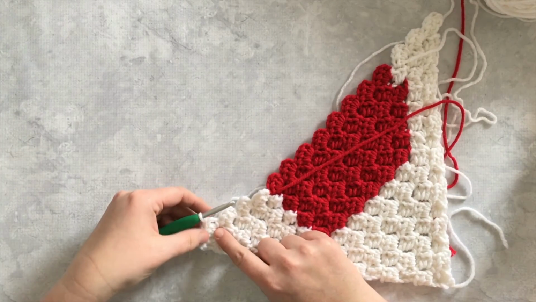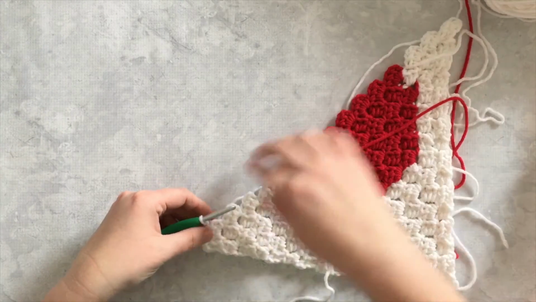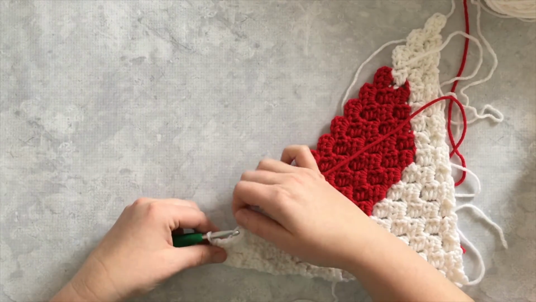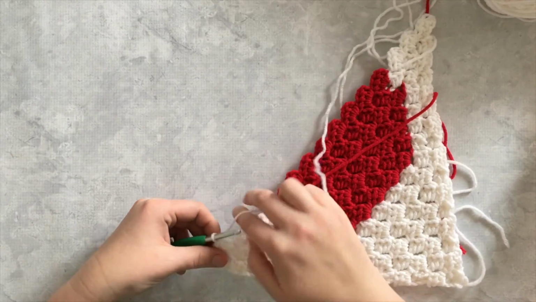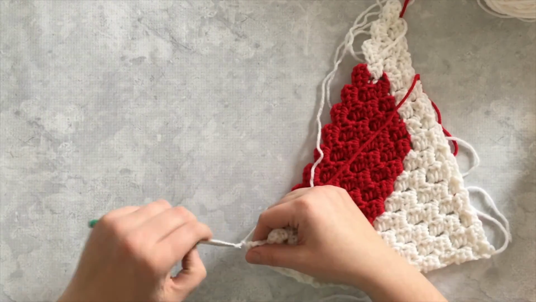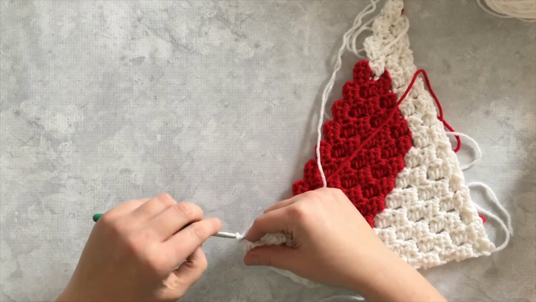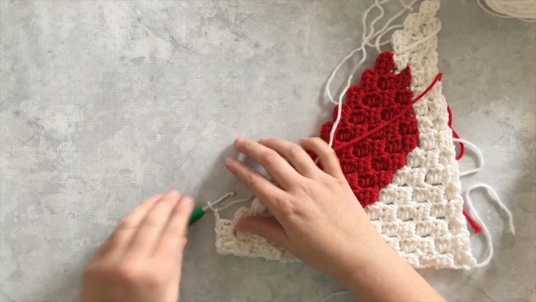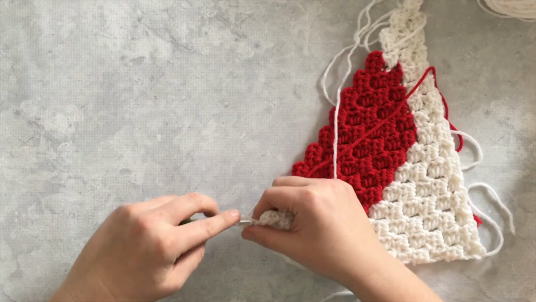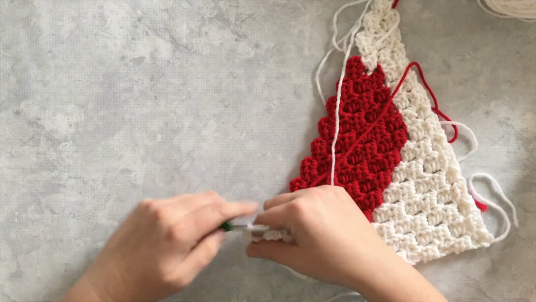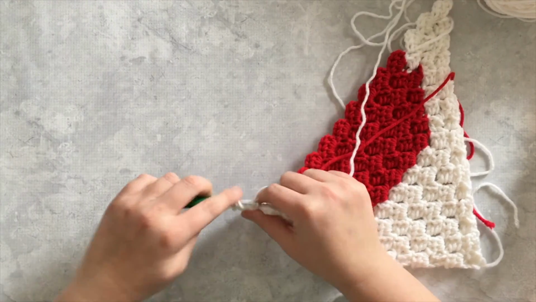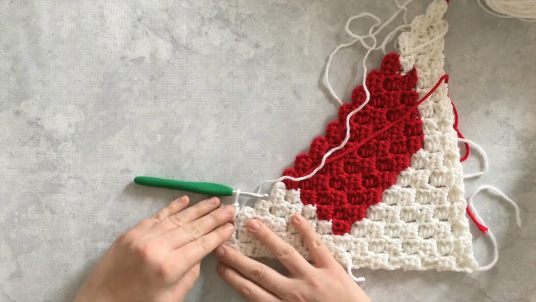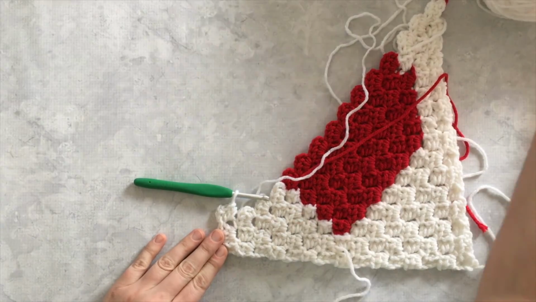So now you're ready to start working your next row. Instead of chaining 5 like we've been doing at the start of each row, you did those 3 slip stitches, and now you're going to chain 2. And again, that's going to prevent you from increasing the stitch count on this side so that we can get those maintaining rows that are the same width for several rows in a row. So that's what your first stitch in that row will look like.